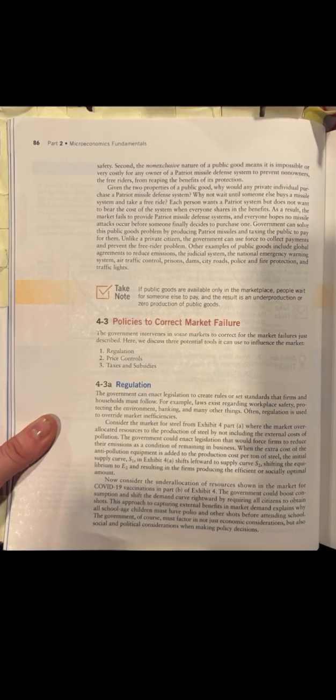4-3A. Regulation. The government can enact legislation to create rules or set standards that firms and households must follow. For example, laws exist regarding workplace safety, protecting the environment, banking, and many other things. Often regulation is used to override market inefficiencies. Consider the market for steel in Exhibit 4, Part A.